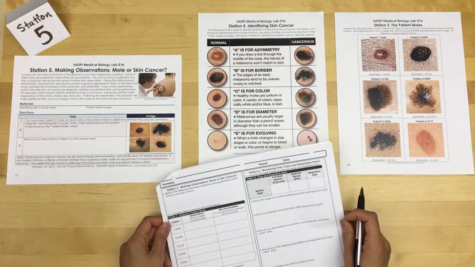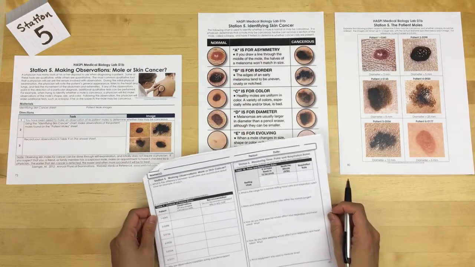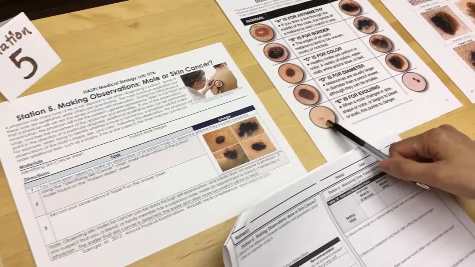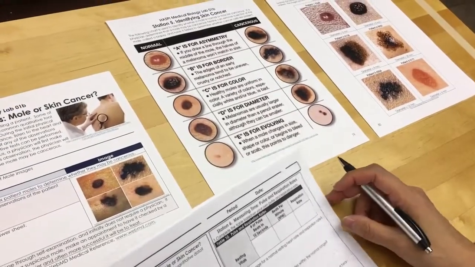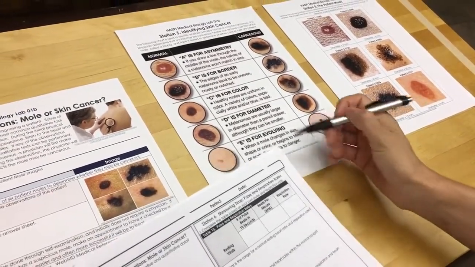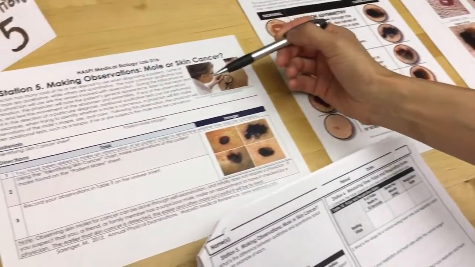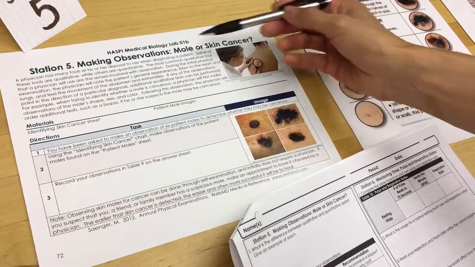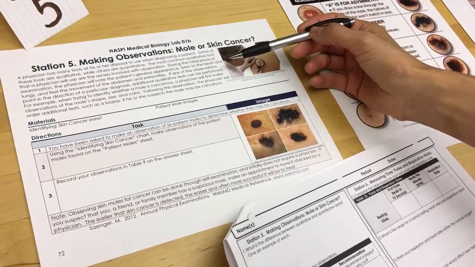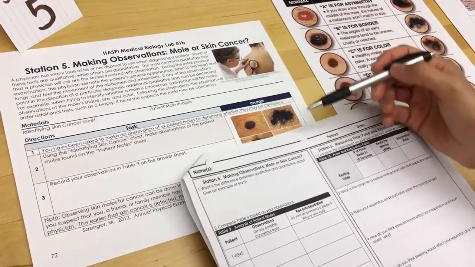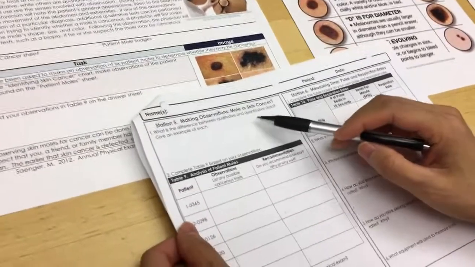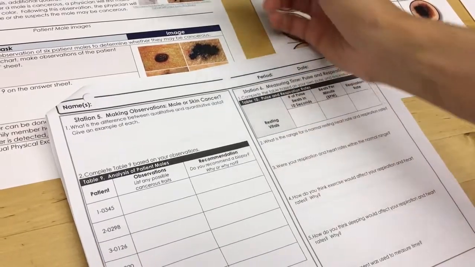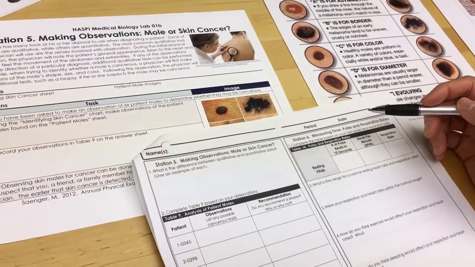Station 5, you're going to practice making some observations, and you're going to make observations on moles to determine whether they're normal or cancerous. So if you look at your lab task, you're going to be reading a little bit about different kinds of data, and in your reading before, you hopefully learned about qualitative and quantitative data and what the difference is. This will tell you a little bit about qualitative data.